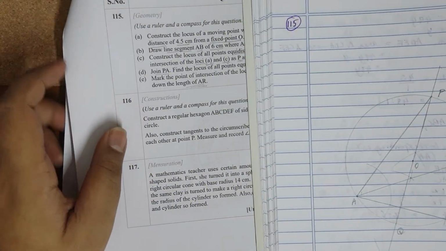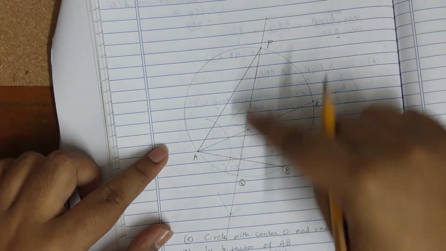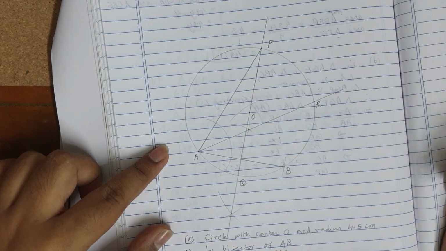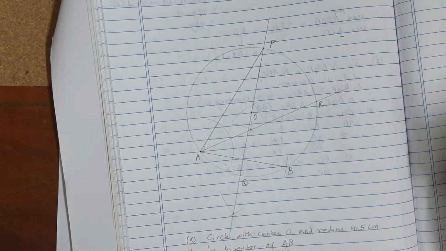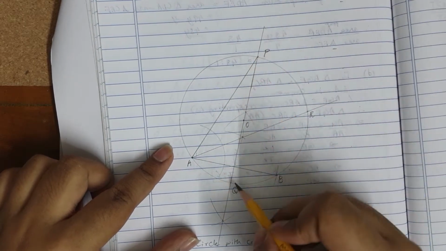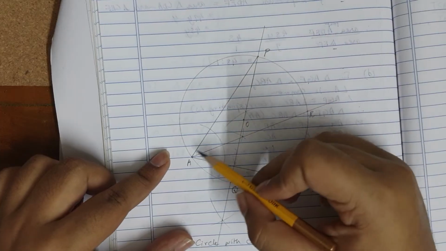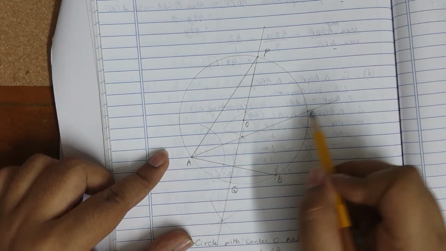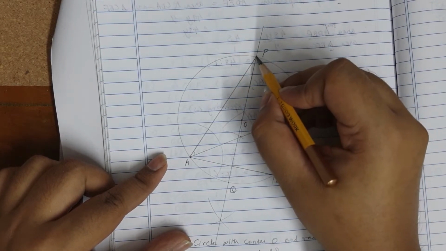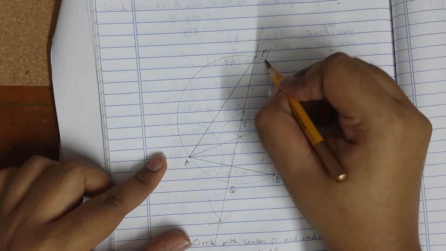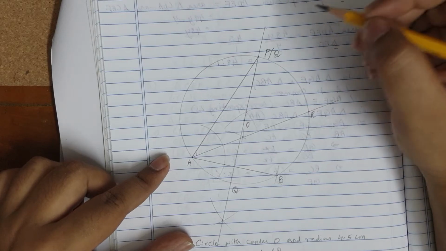Now, there are two answers given for the length of AR, and the reason is that when I constructed the perpendicular bisector of AB, it is meeting the circle at 2 points, and they asked us to label the points as P and Q. I have labeled this point as P and this point as Q. And then further they said, find the locus of points equidistant from AP and AB. So I took the bisector of angle PAB. Now it was also possible that instead of labeling this point as P, I could have labeled this point as Q. You don't have to label the same point with two different letters. You have to choose any one.